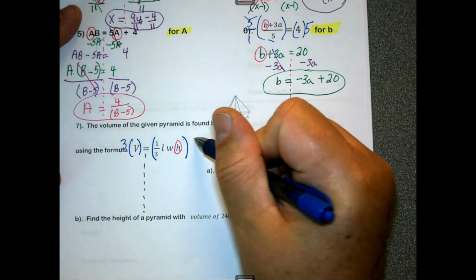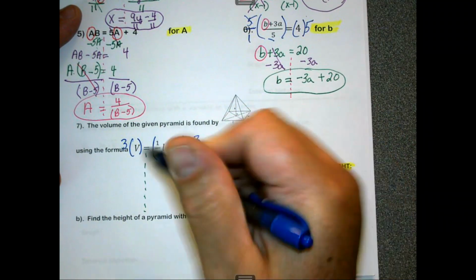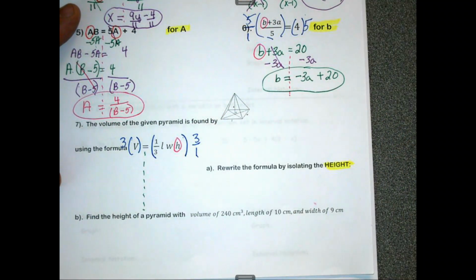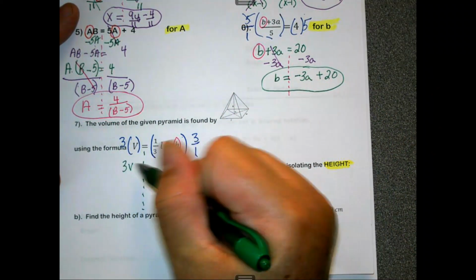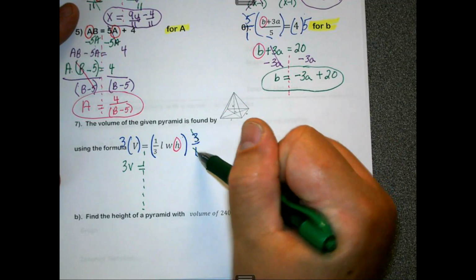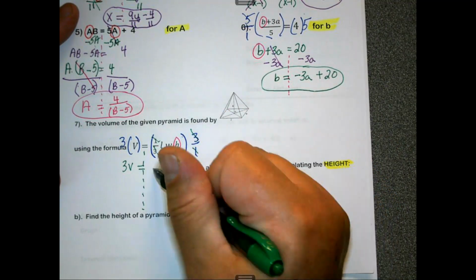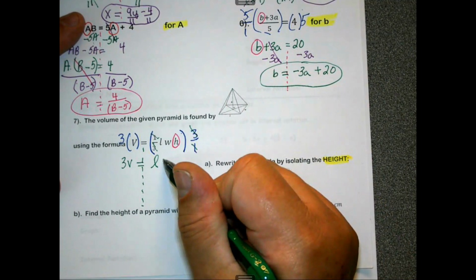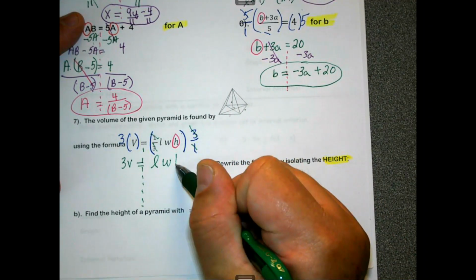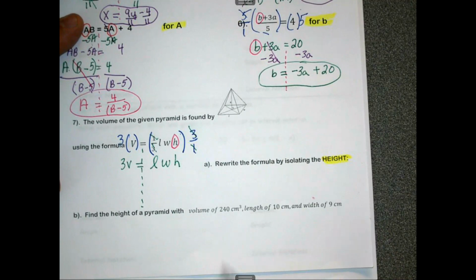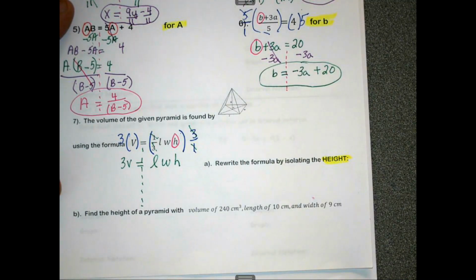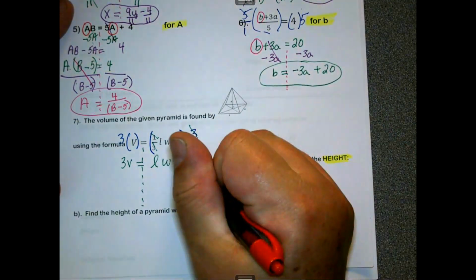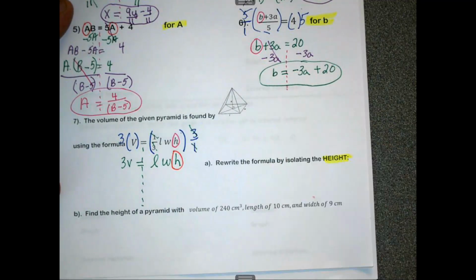3. So I have 3V. These 3's cancel, and I'm left with L, that's a cursive L by the way, W and H. And we're back to problem number 2, right? We have all multiplication where I want the h.